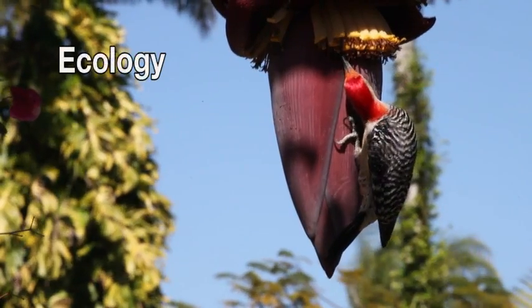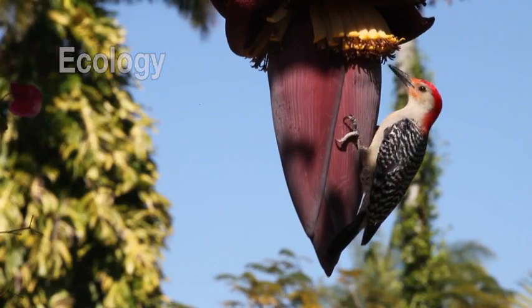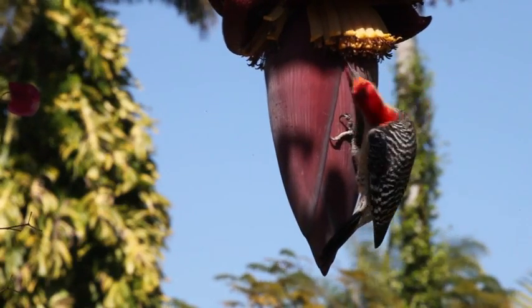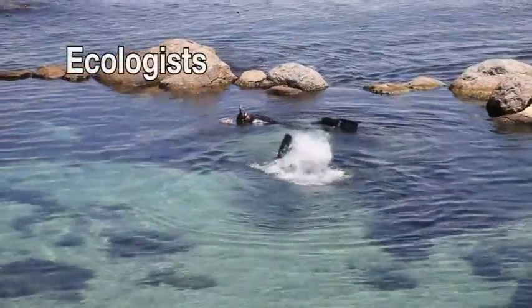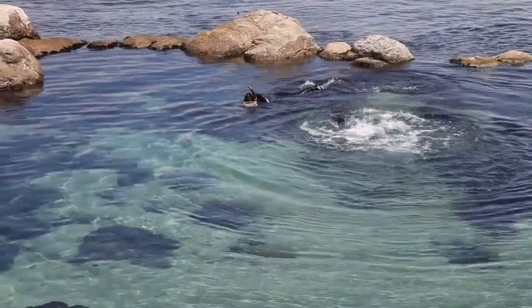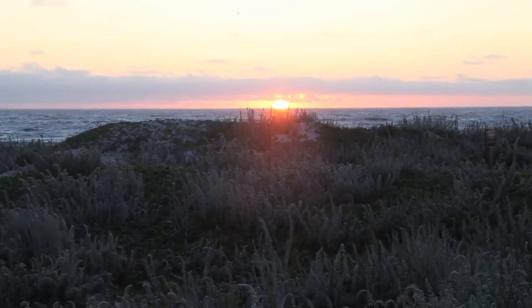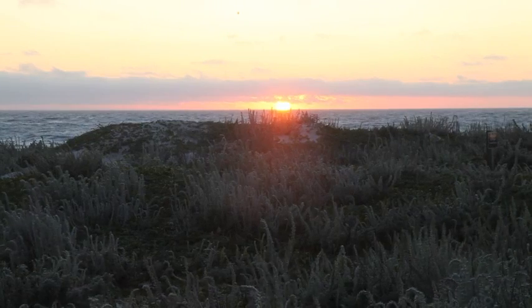Ecology is the study of the relationships between living things and their environment. And ecologists are scientists who study the interactions and relationships of living things with each other and with their environment. Let's now take a closer look at some of the characteristics of different environments.